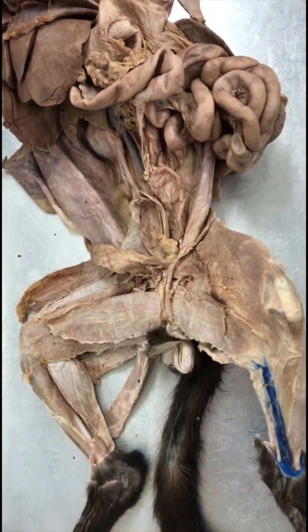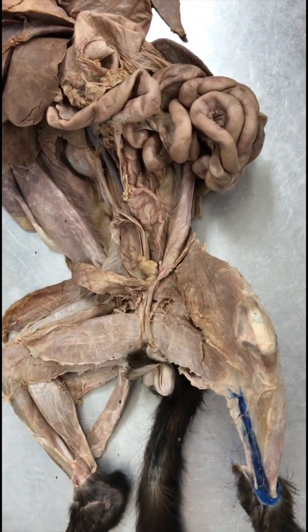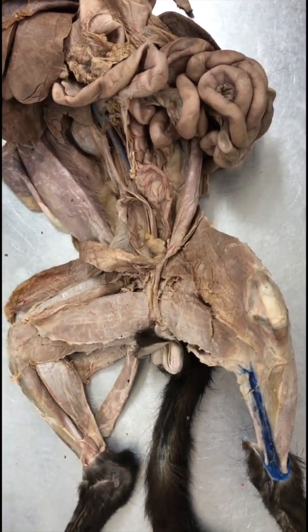So it won't be on our test. No, I have not been able to see a urethra here. Maybe a bonus question, but no. Okay.